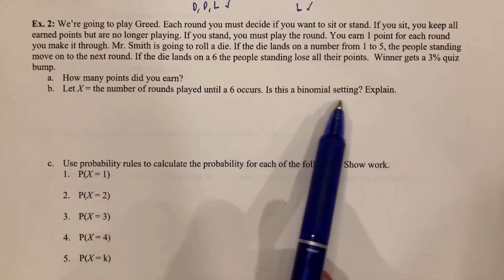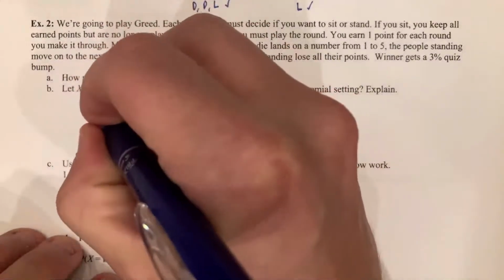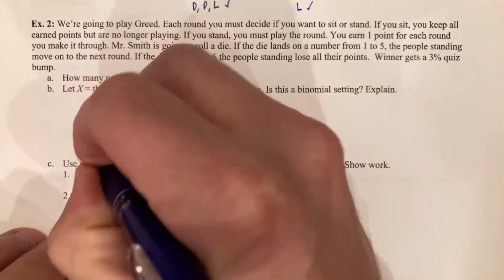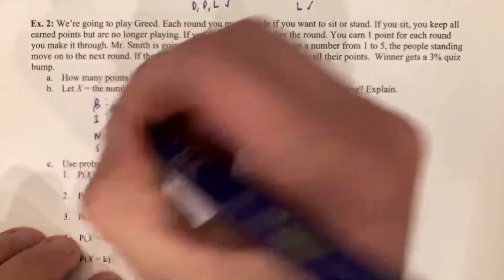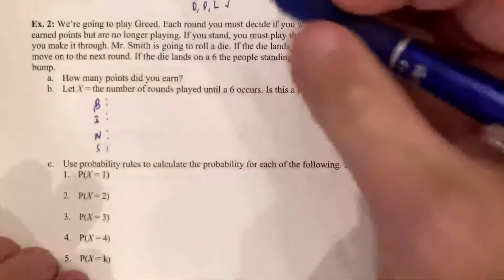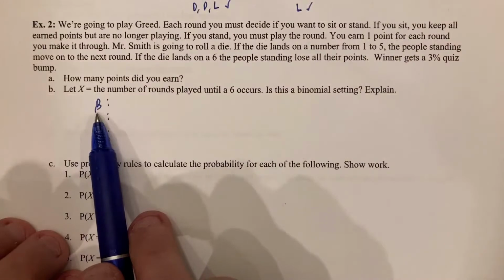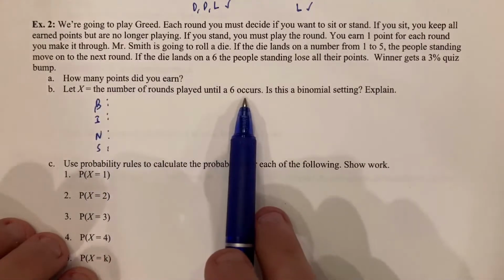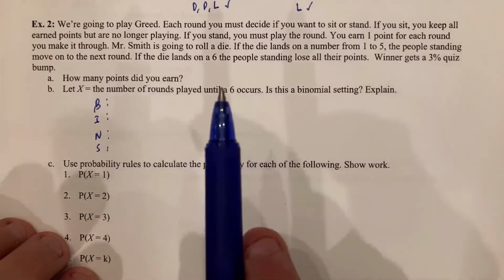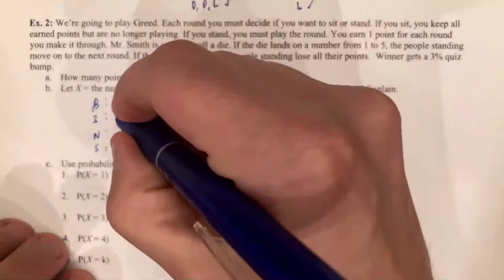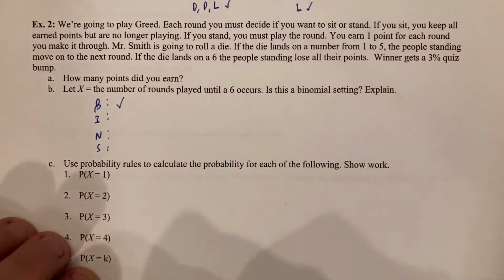Is this a binomial setting? Let's go through it. So either a 6 is occurring or a 6 is not occurring. So it is binary. Is it independent?